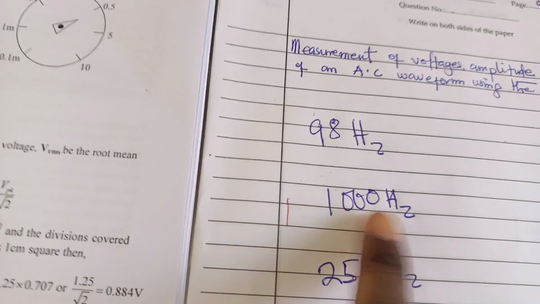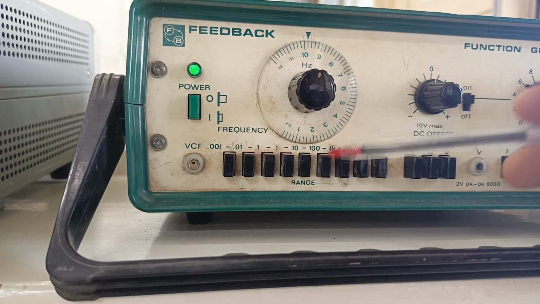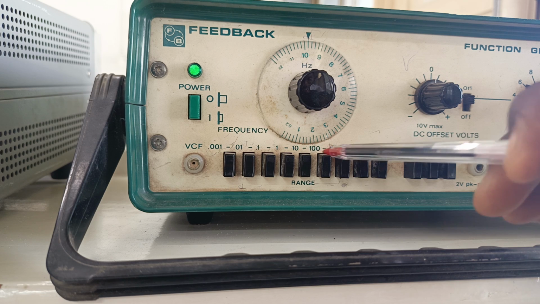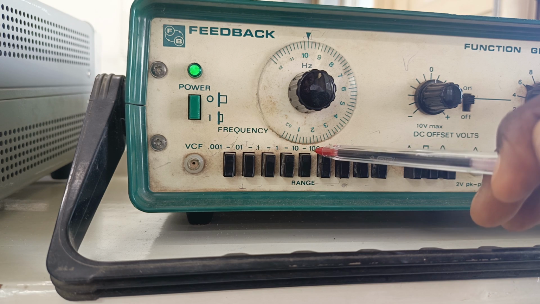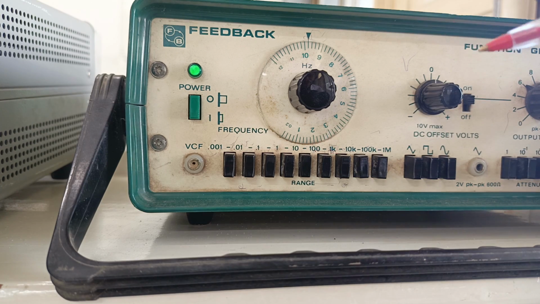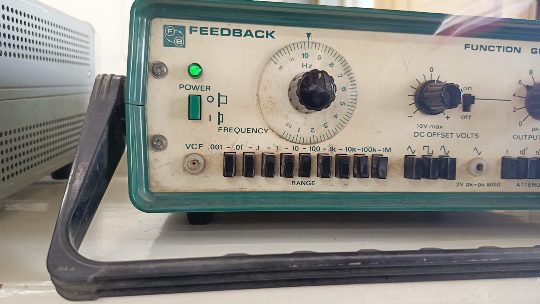Okay, let's try another one. Let's say we want to generate 1000 Hertz. We come back here and check the range. This particular knob starts from 100 to 1K, and then this one starts from 1K to 10K.